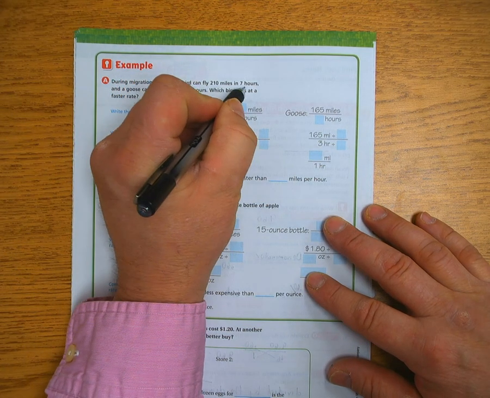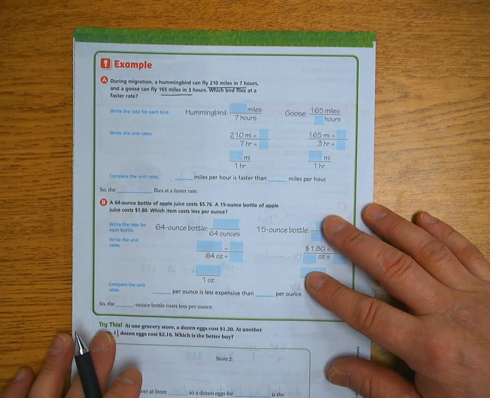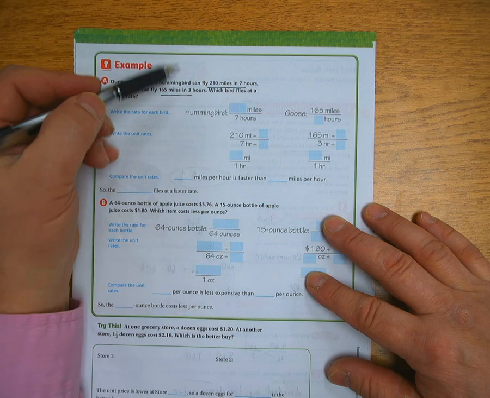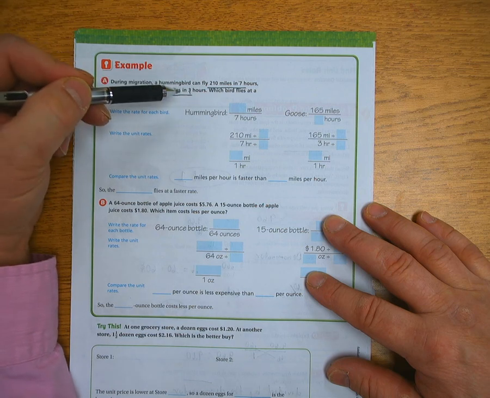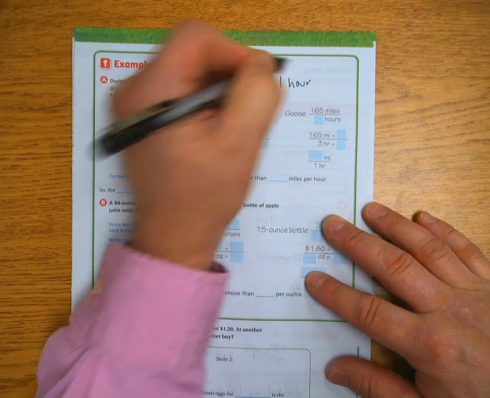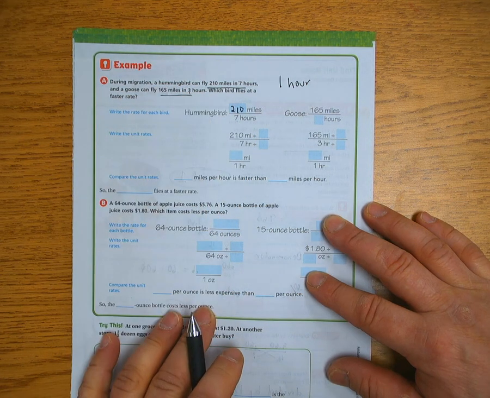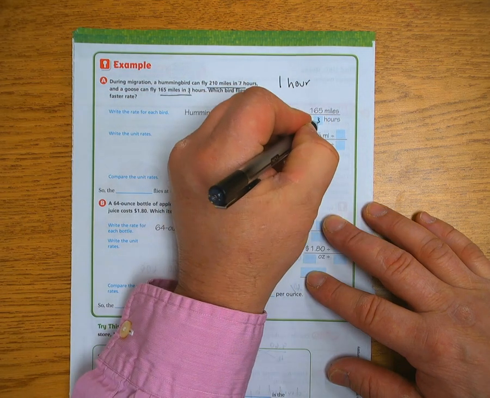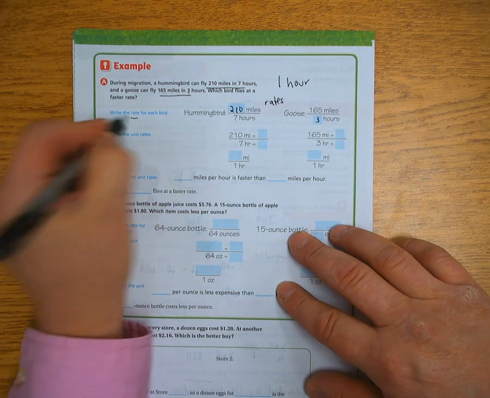We're going to find some more unit rates and compare. Okay, we've got a hummingbird that flies 210 miles in 7 hours. A goose can fly 165 miles in 3 hours. Which bird flies at a faster rate? So we can't really compare because this has 7 hours and 3 hours. We can guess as to what we think, but when we get them both to what they fly in 1 hour, then we can compare them. This is their rates. That's the rate for each bird.